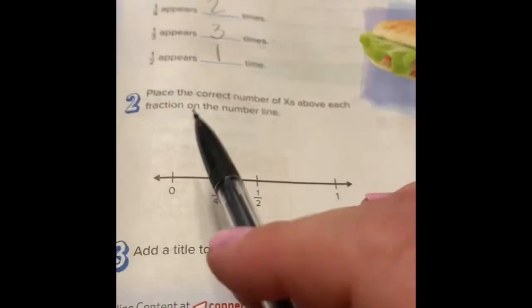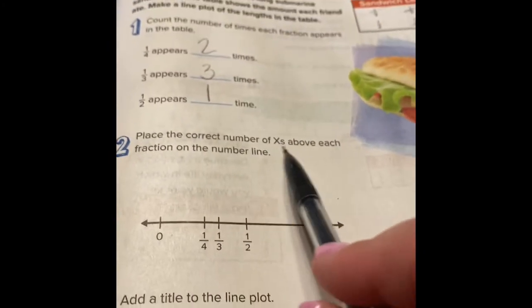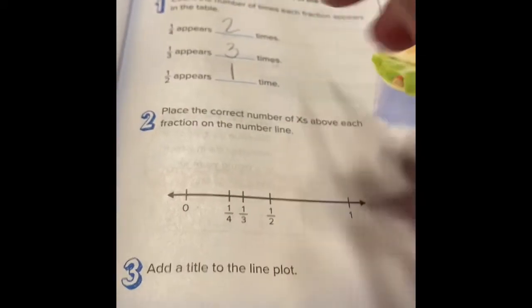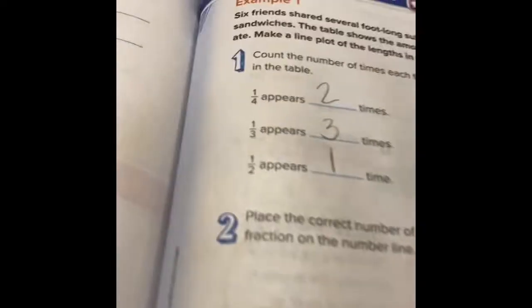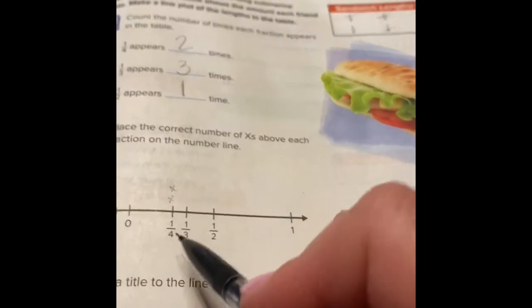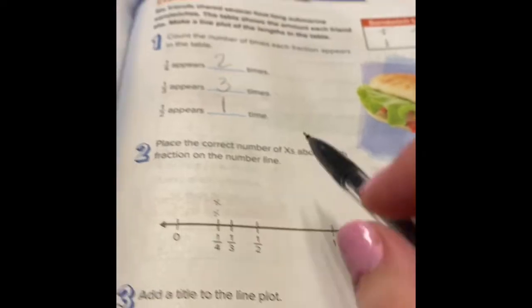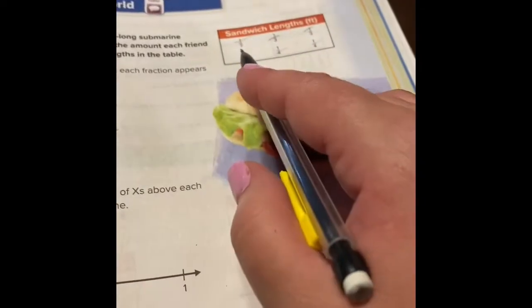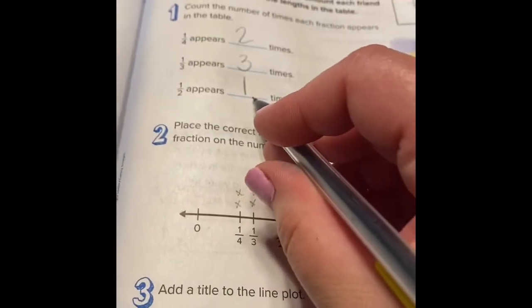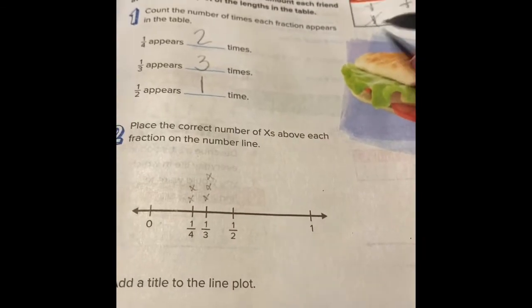Okay? Place the correct number of x's above each fraction on the number line. Okay? So 1/4, I'm going to place 2 x's. 1, 2, because it appears 2 times over here. 1/3, I'm going to place 3 x's because it appears 3 times over here. 1, 2, 3. And 1/2 appears 1 time, so I'm going to put 1 x.